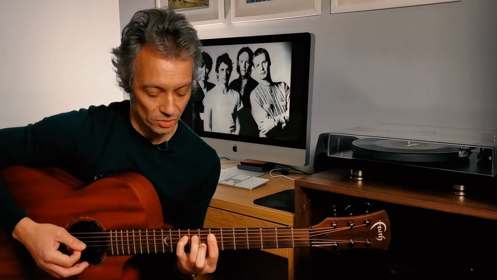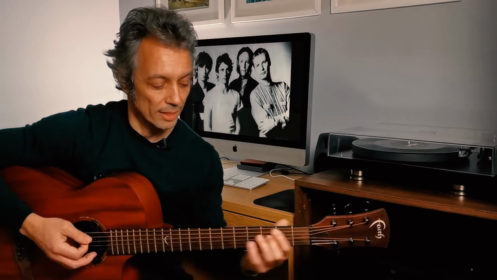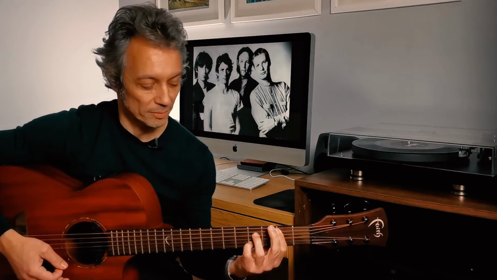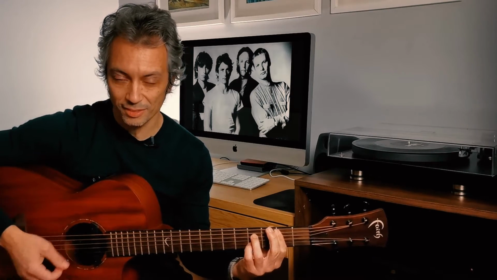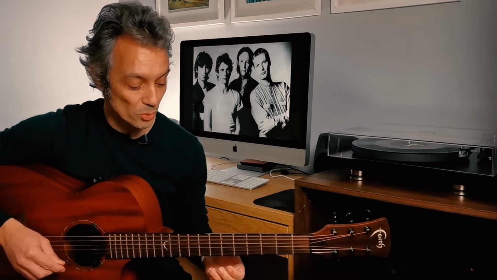G major with C, G major over C, B minor, B7, and the B minor is kind of the 5 of E, that then becomes the dominant 5 of E. And then you're back into E major, back into the 1 for the chorus.